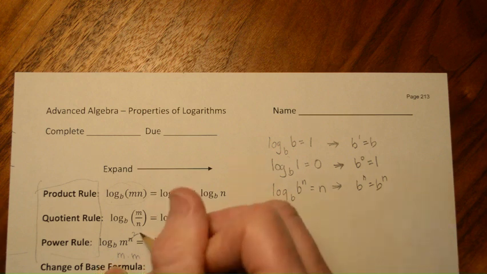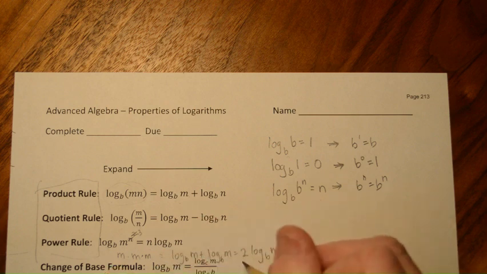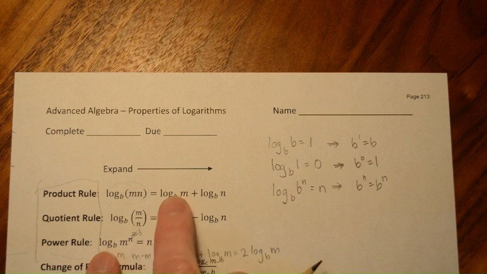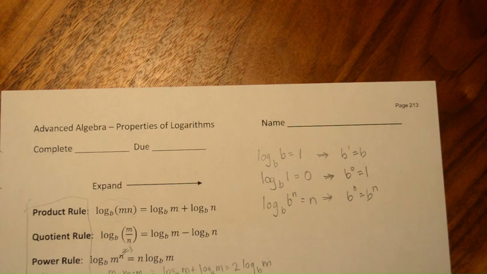And then if I had a 3 here, because I had 3 m's, then this would just add another log base b of m, which would turn this into a 3 right here. So again, because we're multiplying the same thing together over and over again, it's a long sum of all the same thing, and therefore that exponent becomes the coefficient.